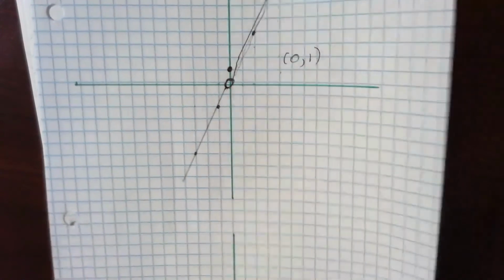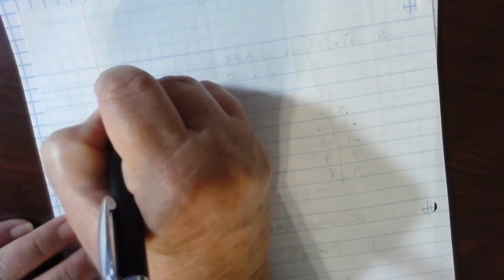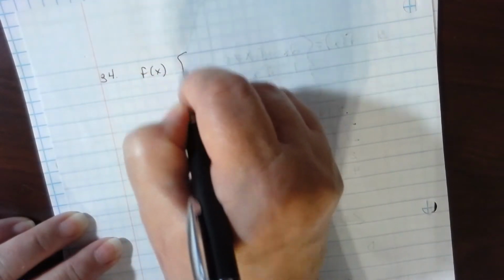Okay? Alright, let's do another one. I'm going to do number 34. That has this graph, or excuse me, this rule.